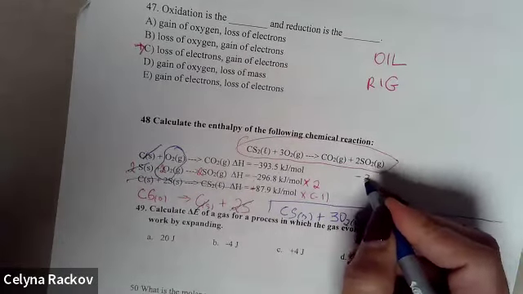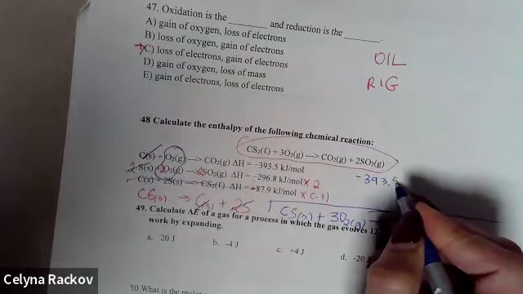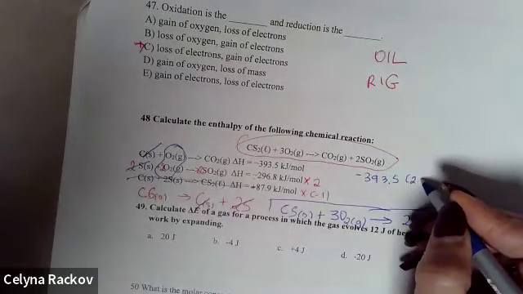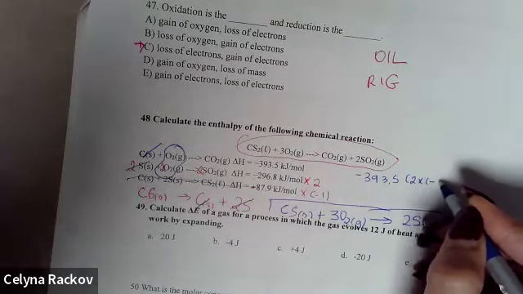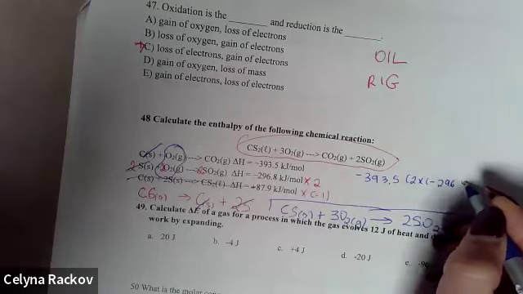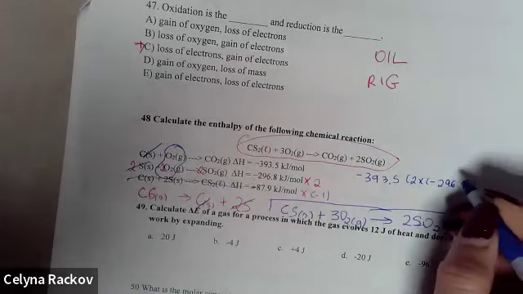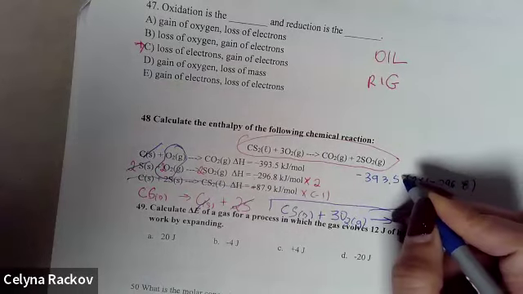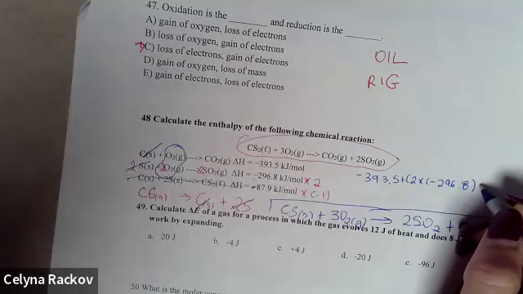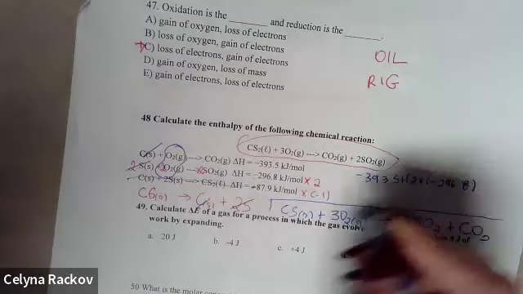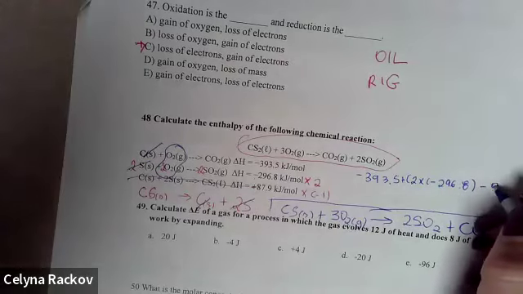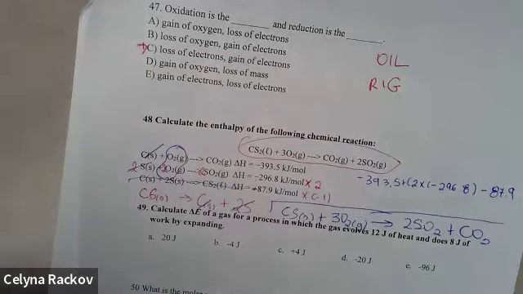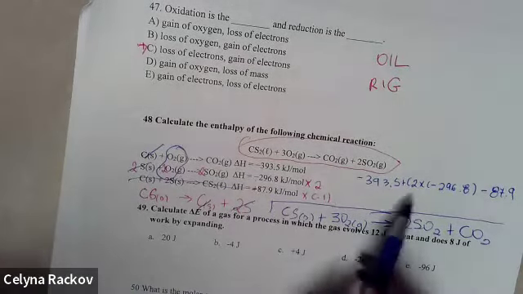So it's going to be minus 393.5. Then multiply this by 2, so 2 times minus 296.8. Plus, that can be minus, right? Minus 87.9. Okay, then you can do the calculation here.